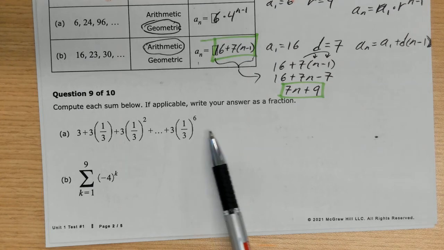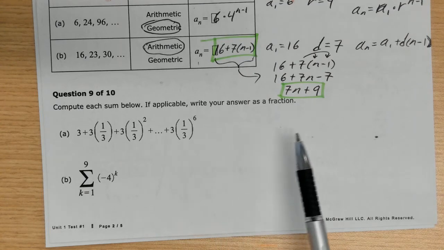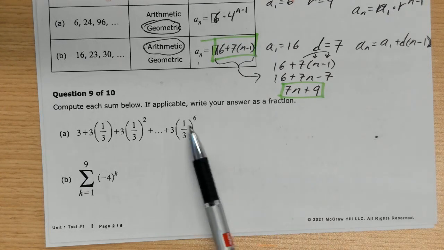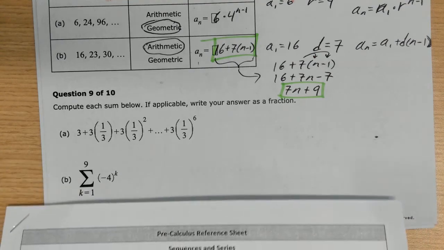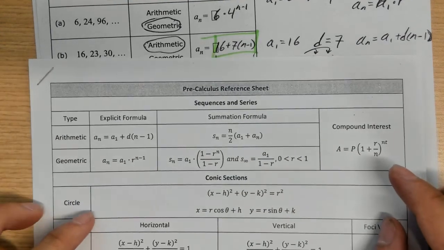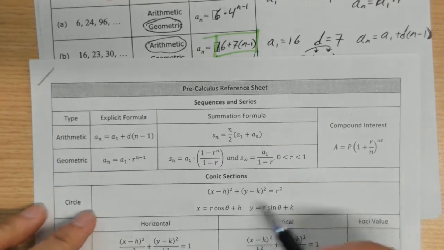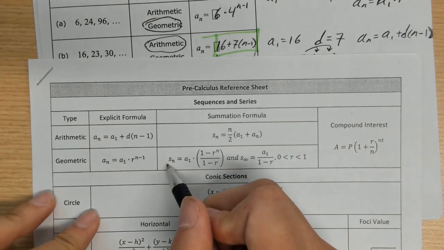If it ended with a dot, it would go on forever. But because the nth term is given here, it's not infinite. So for number 9, the one equation that I'm going to use is this one here.